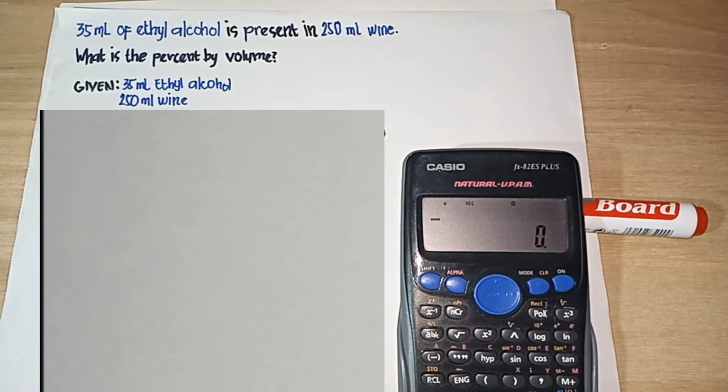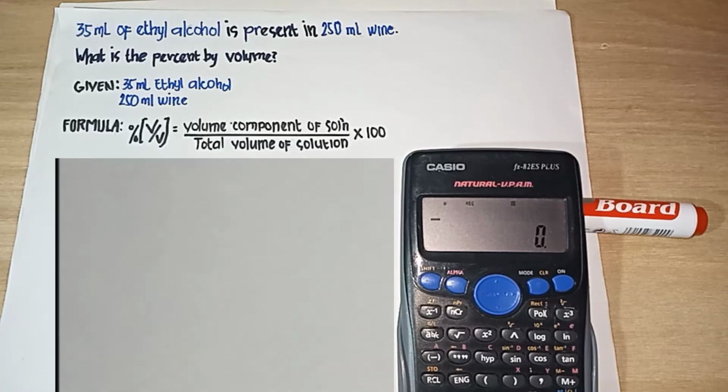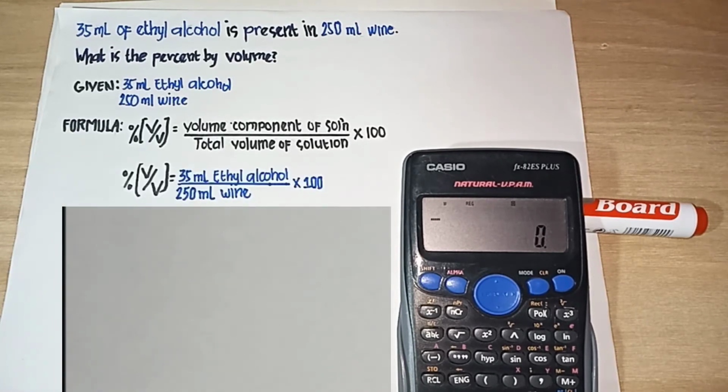So by using the formula, percent by volume is equal to the volume of component in solution, which is the volume of our solute, divided by the total volume of solution times 100. By substitution, for the volume of the solute, the 35 ml of ethyl alcohol, and for the total volume of the solution, the 250 ml wine.